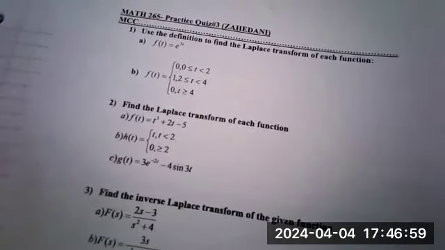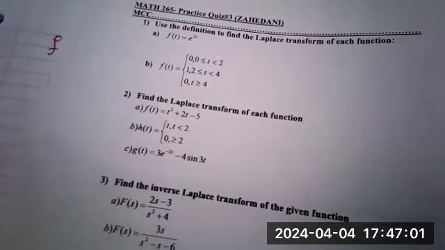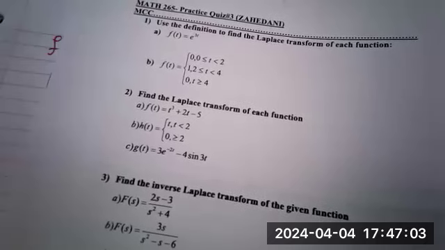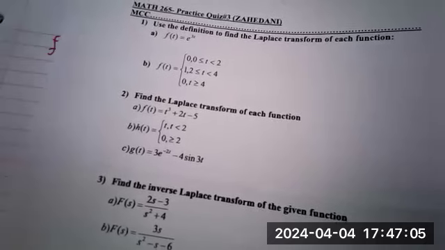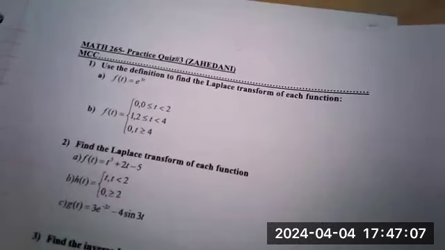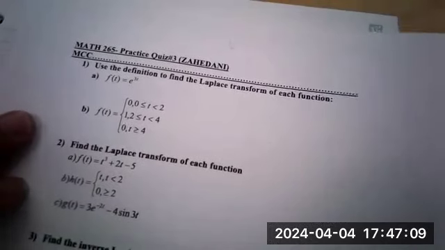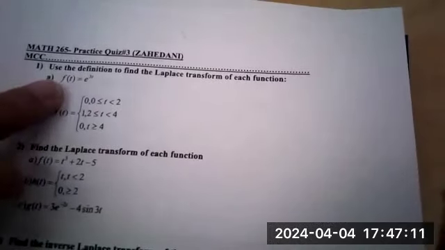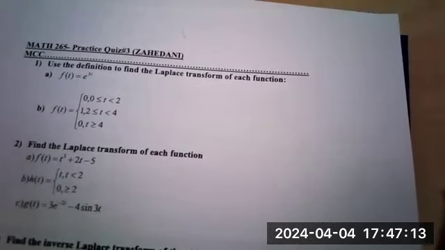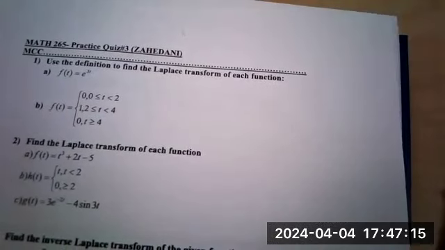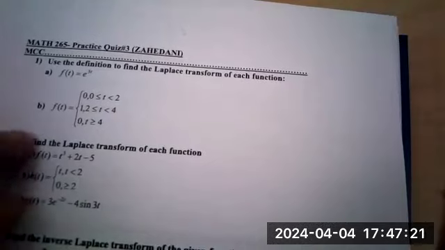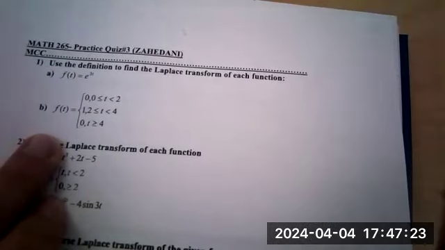Just make sure you know. For this quiz, because we don't have much time, we are going to check two types of finding the Laplace transform. You see this one? Using the definition means the basic one: integral from 0 to infinity of e to the negative st times f of t. We may have to use it in the future, especially this part B. Look at this one. This is the type that you're going to see in the future.